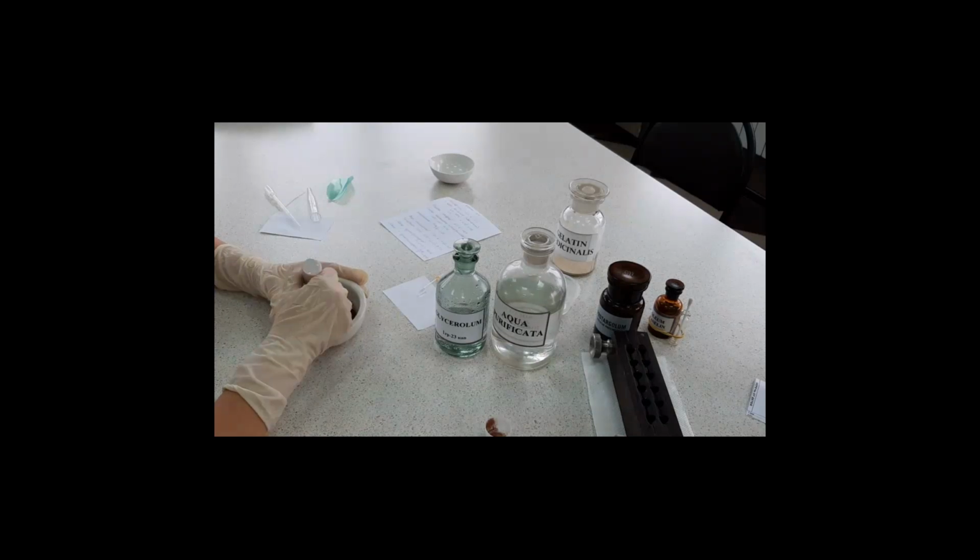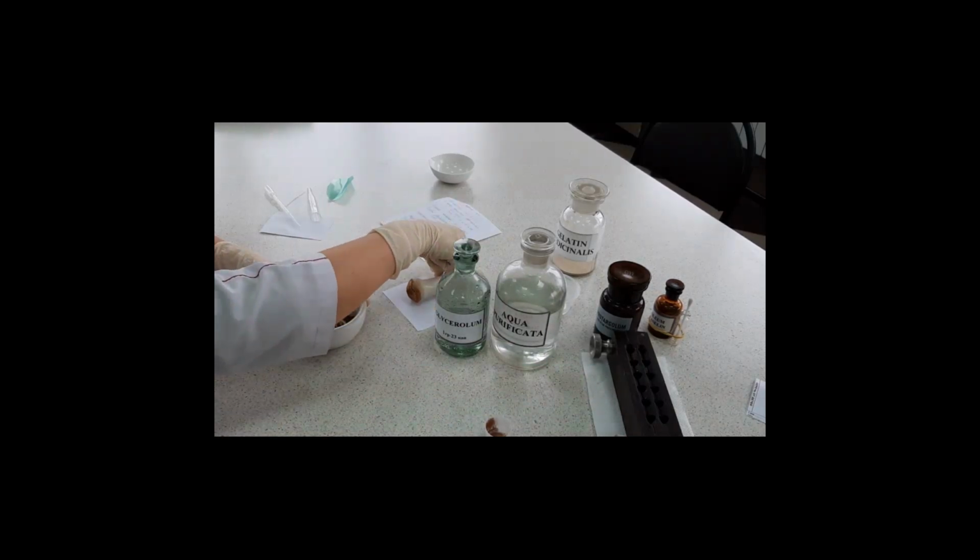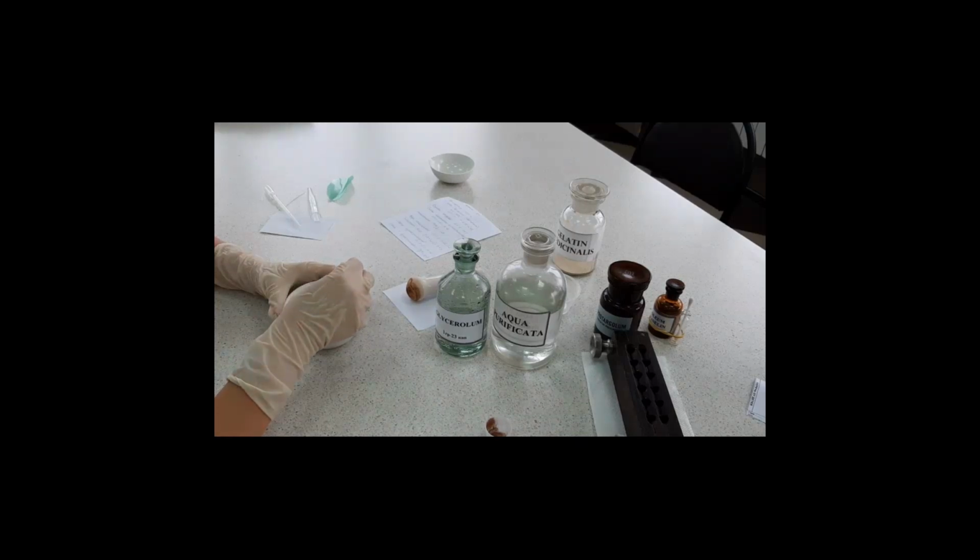Grind protargol in a mortar, firstly in dry form and then with 3-4 drops of glycerin and a few drops of water.